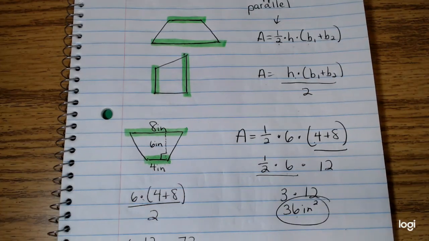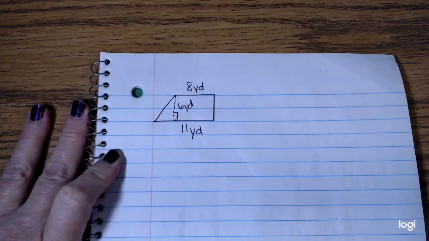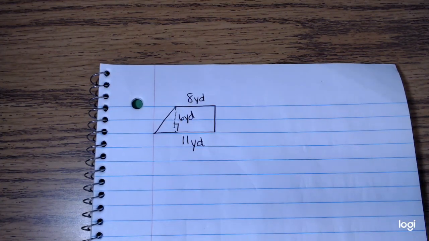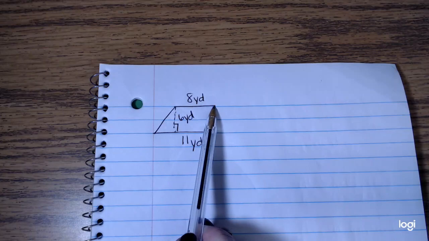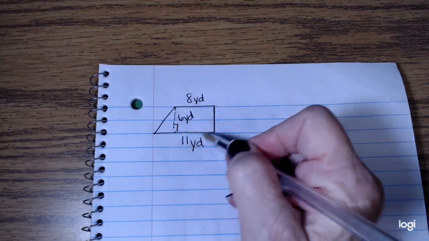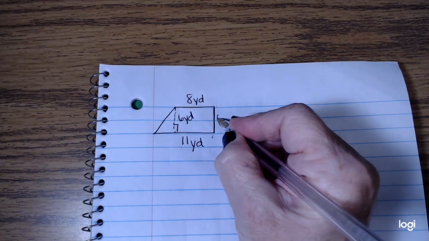All right, obviously I want to do some more practice. So here's the new trapezoid I'd like for you to draw. You can see it kind of makes 90-degree angles right here, so I could have put my height right here. This is 6 yards. This here would be 6 yards as well.